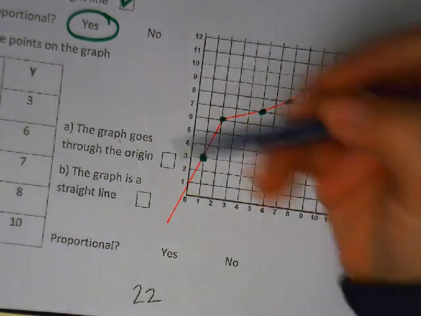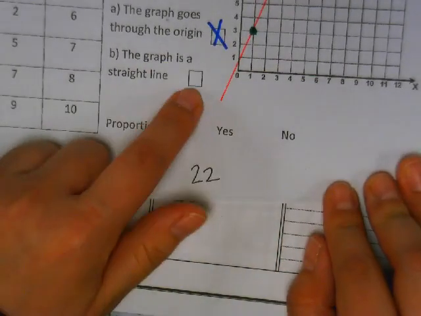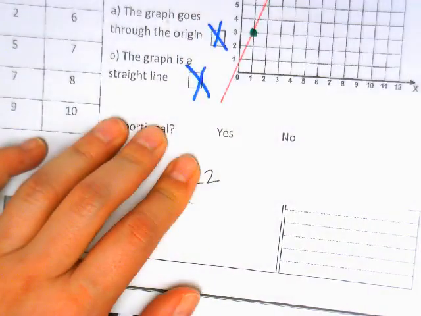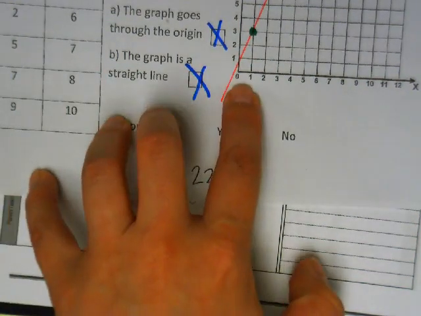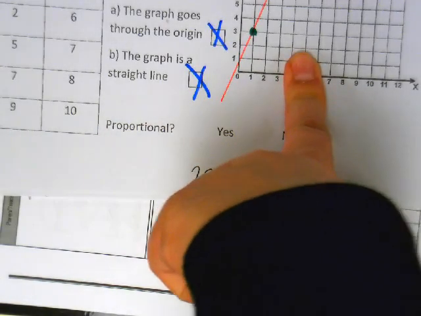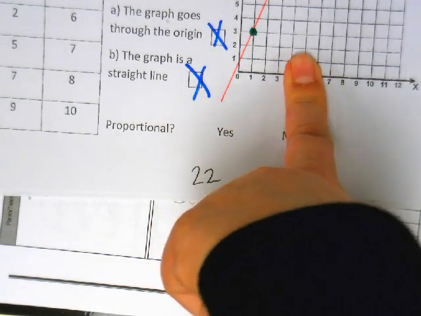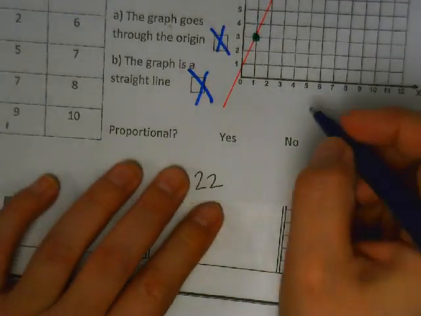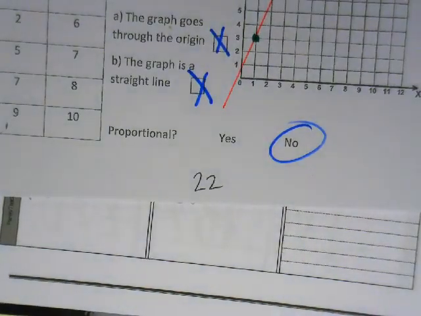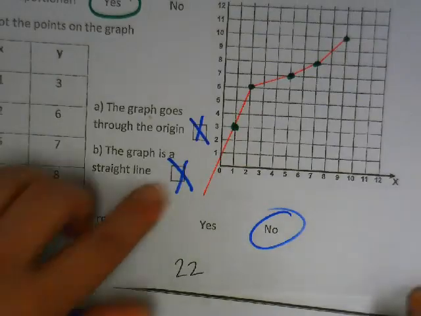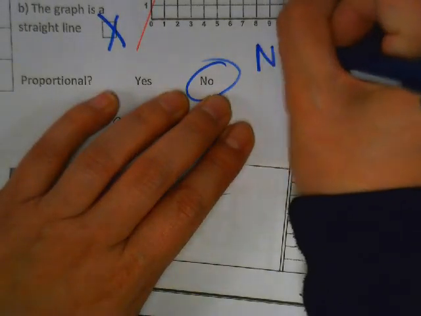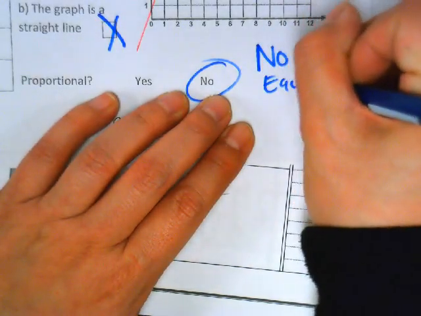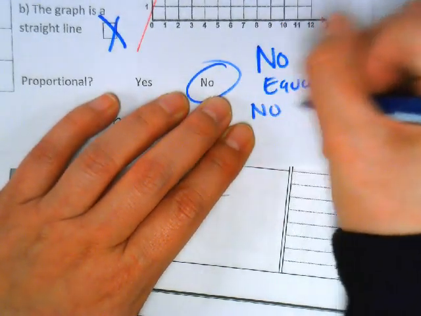But if you said yes, I understand why. Why doesn't that matter? Well, the second question, is it a straight line? No. As soon as either one of them is a no, as soon as it's not a straight line, which is pretty obvious when you're plotting this, you know immediately it's a no. So I know it's not proportional because it's not a straight line. So guess what? There is no equation. There is no unit rate.